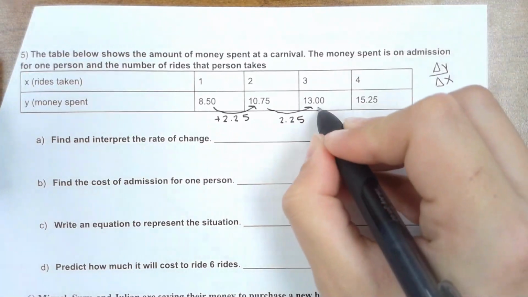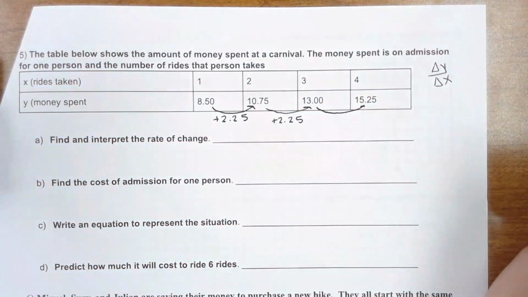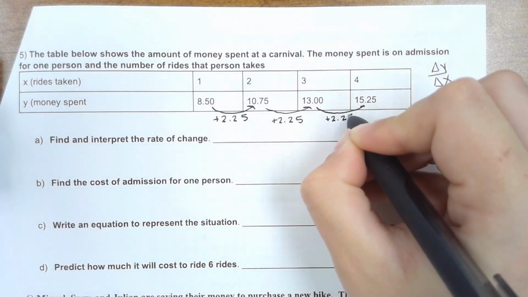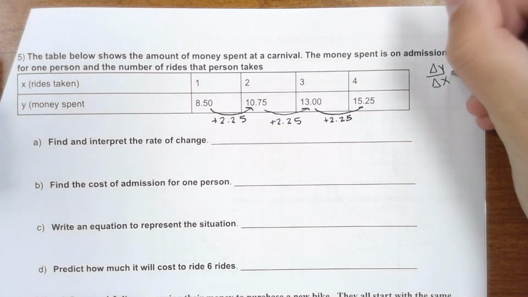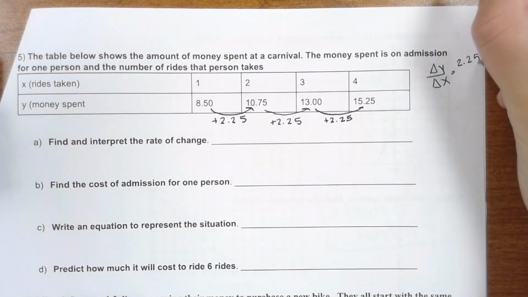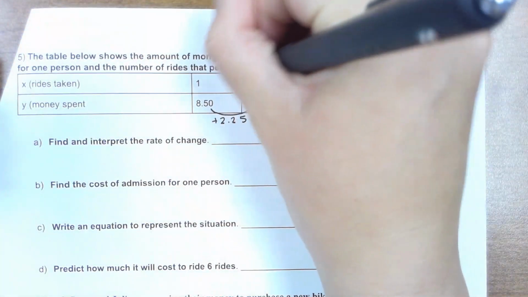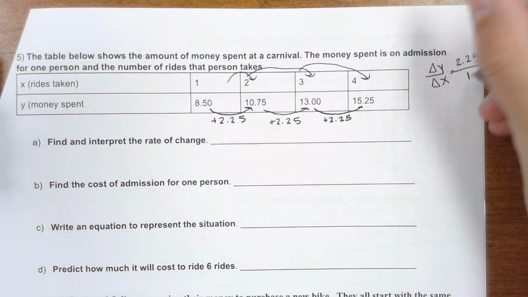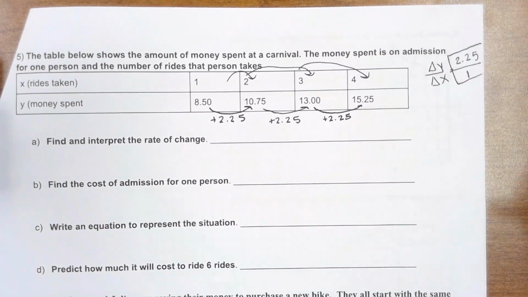And same thing when you go from $13 to $15.25. That is an increase of 2.25. So our change in y is 2.25 over your change in x. So looking at your change in x's, notice how they're just increasing by 1. So that means that your slope is 2.25 over 1.